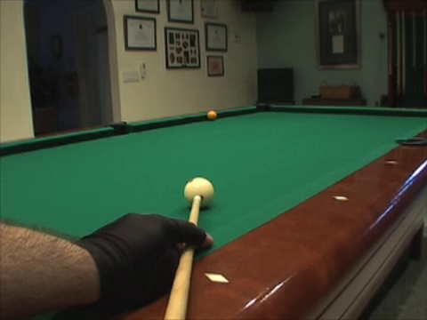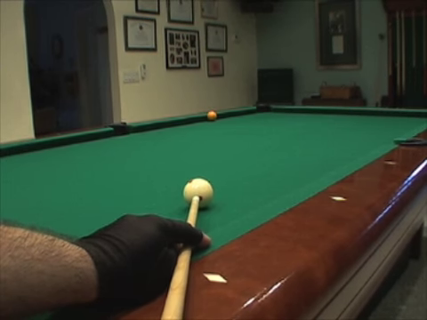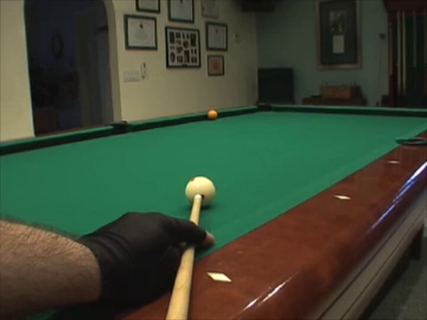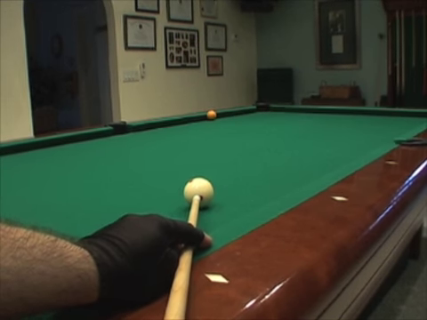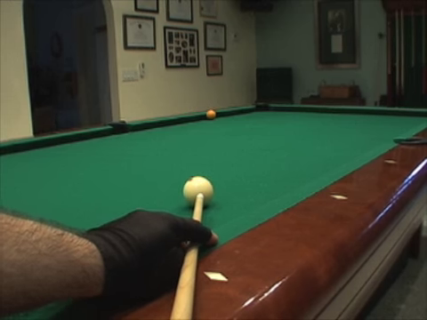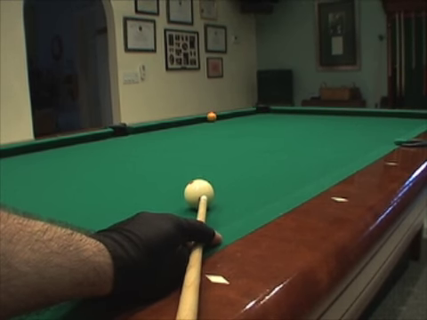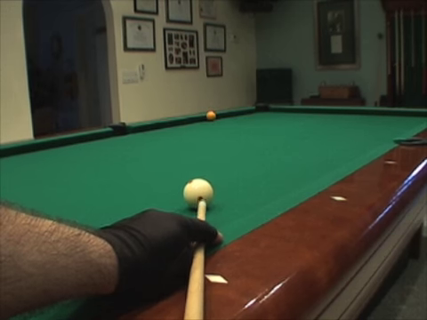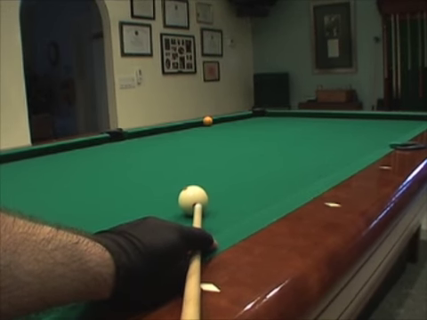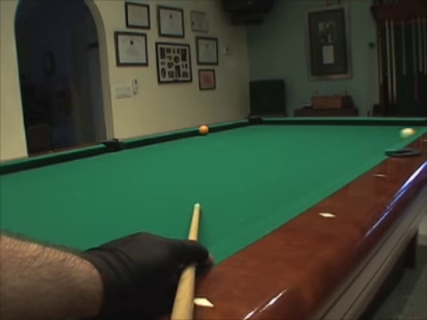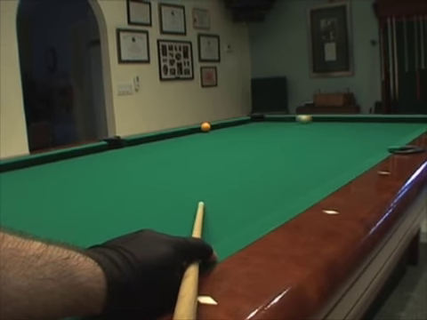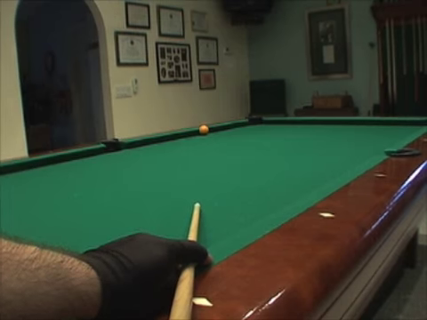Now here I'm going to use a standard common cue that has a common deflection variance. And using the same 2 tips of English to the right, but aiming exactly at my contact point on the one ball, and I've actually missed the one ball completely.